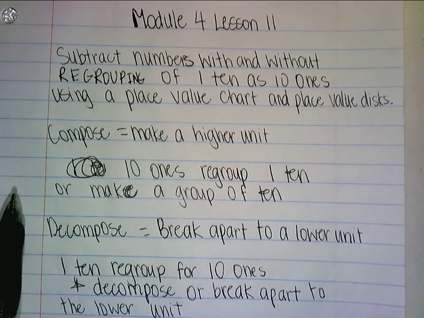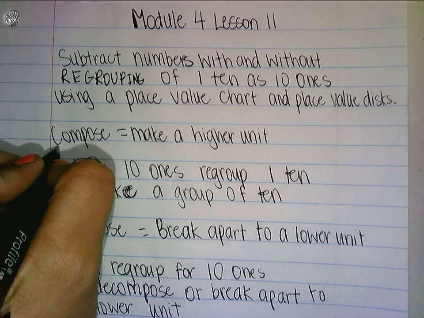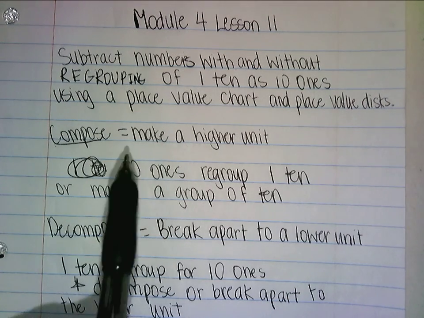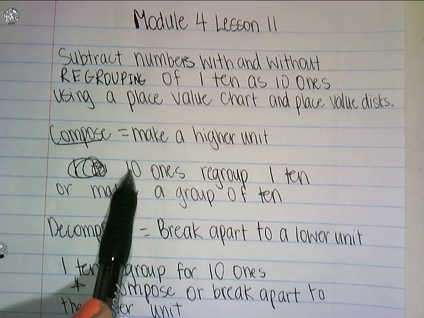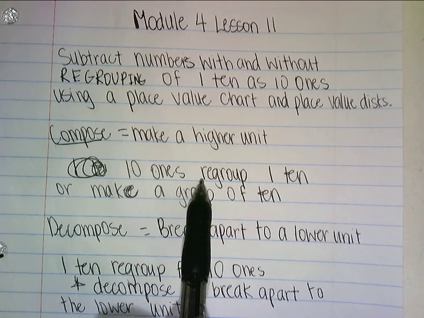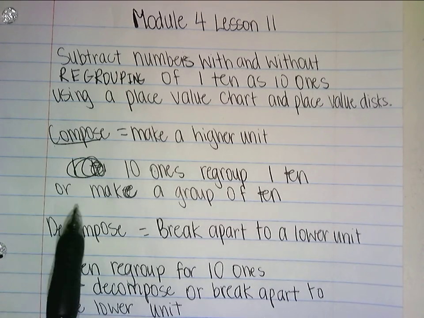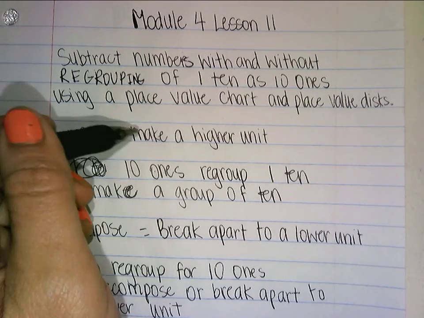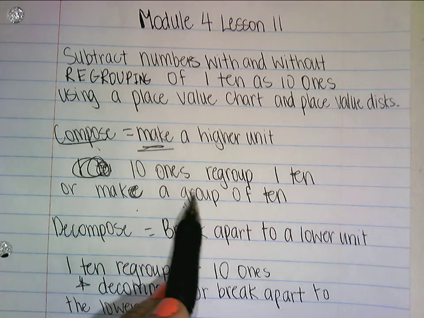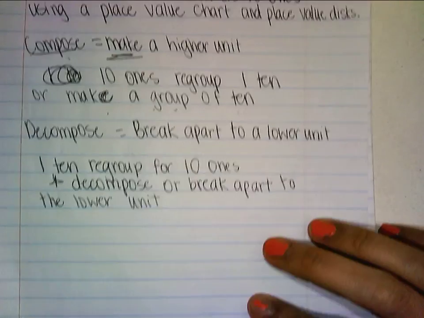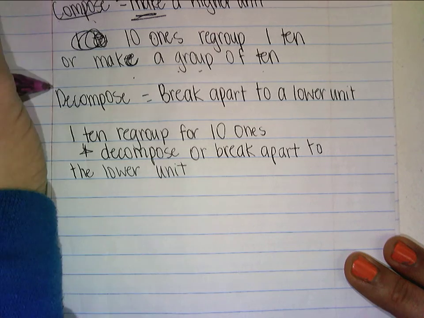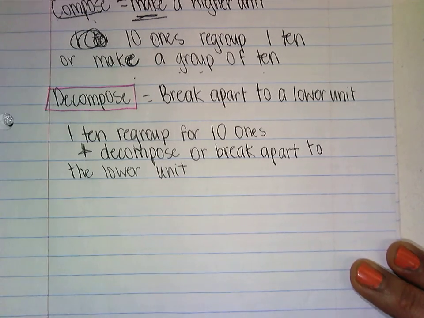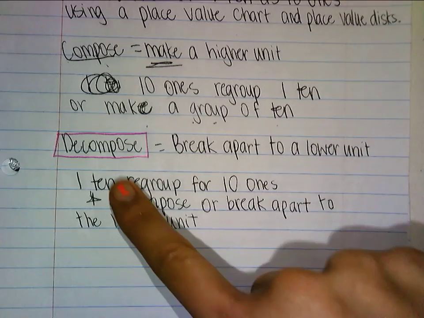In the last few lessons for addition, you composed, meaning you make a higher unit. You're used to taking 10 ones and regrouping for 1 ten. Compose also means make, so you make a group of 10. For subtraction, you're going to be using this new word, decompose, meaning the opposite of compose.